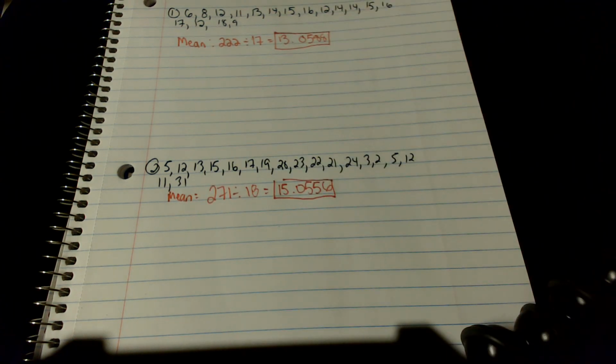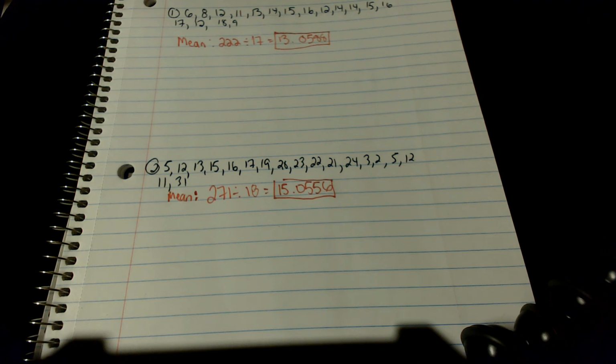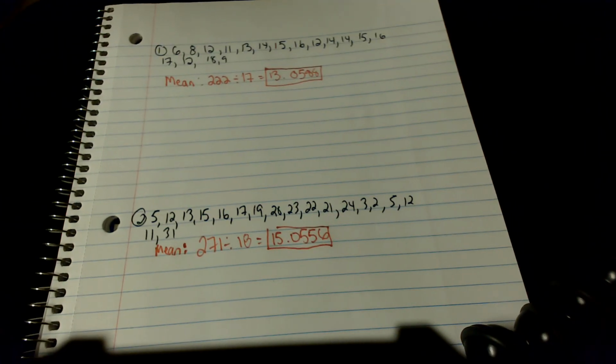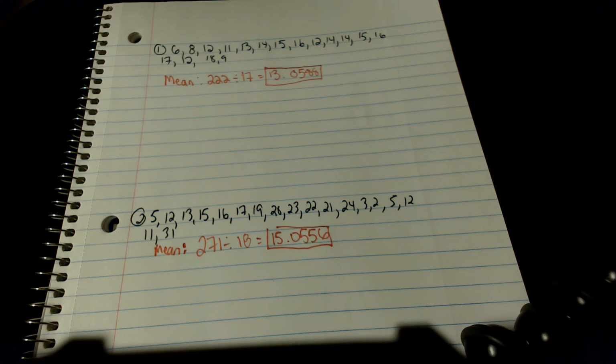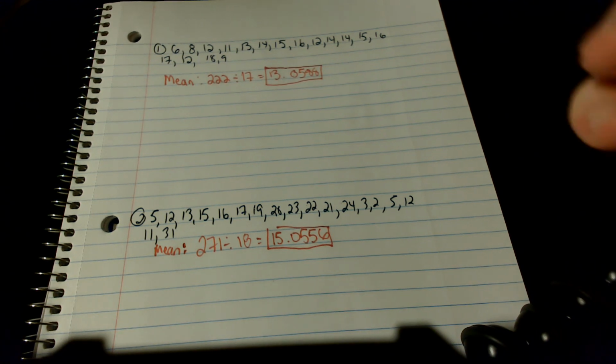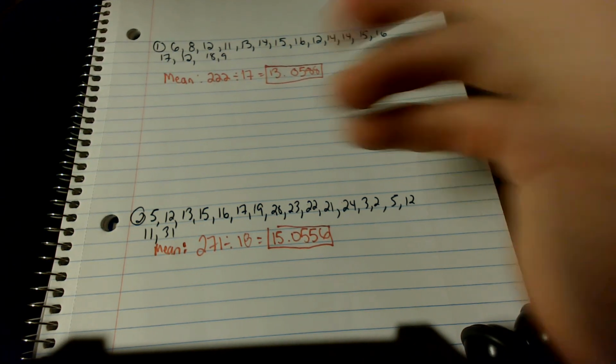Okay. Keep it consistent, blue colon. Okay. So now we go back up here. Now I need to do my median. But to do my median, I have to put everything in order from least to greatest. Oh joy. You'd think I would make this easier on myself.